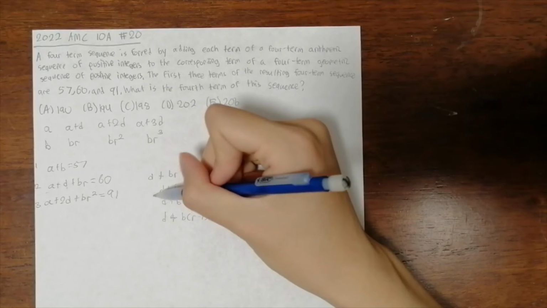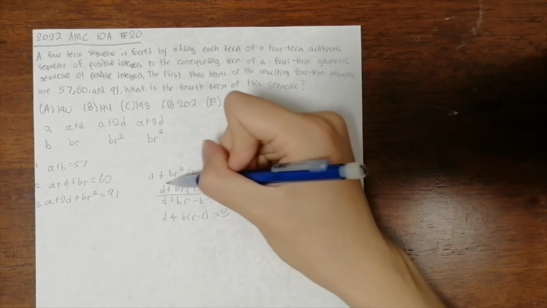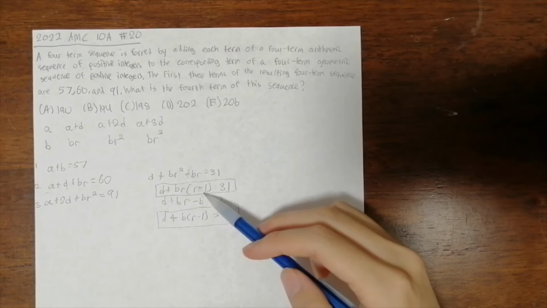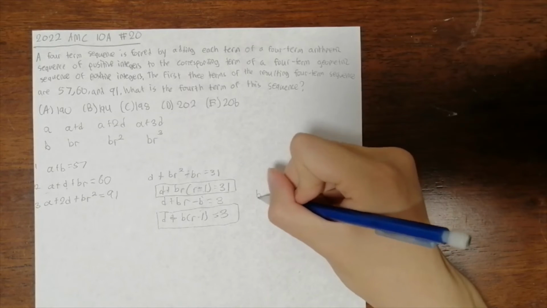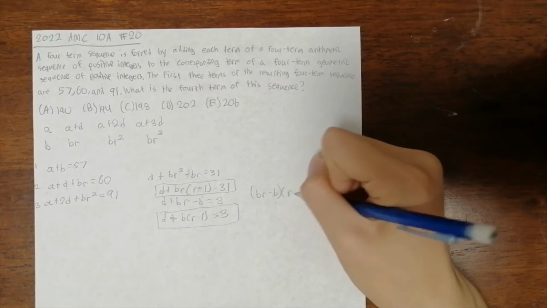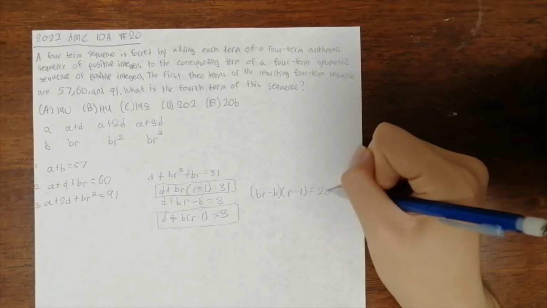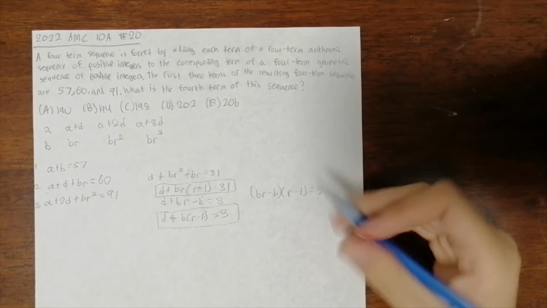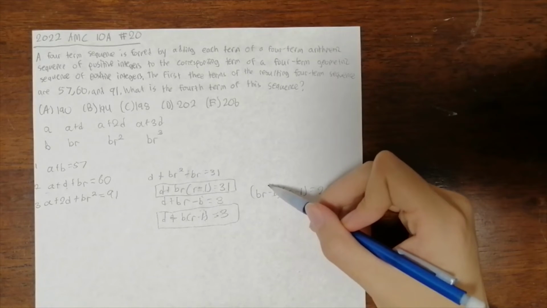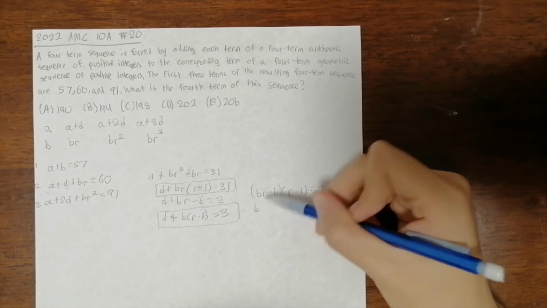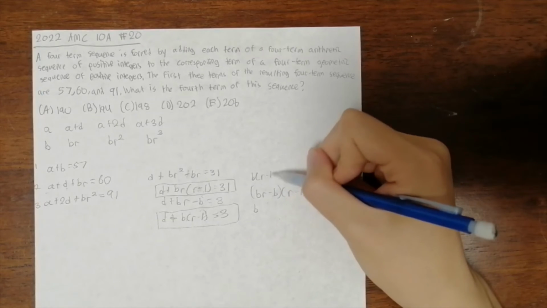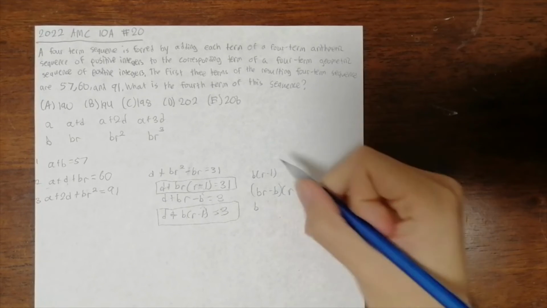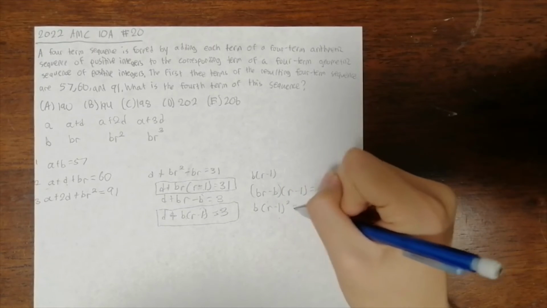If we subtract them, the d's cancel out, and we get br squared minus br times r minus 1 equals 28, because both of them have an r minus 1 term. Actually, we can also factor out b, so this is b times r minus 1, and we get b times r minus 1 squared equals 28.